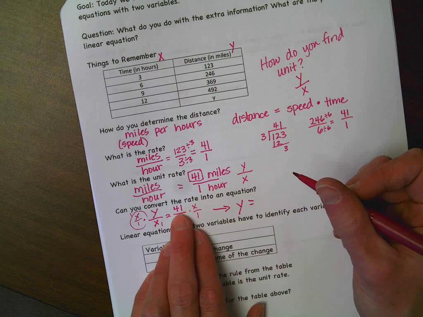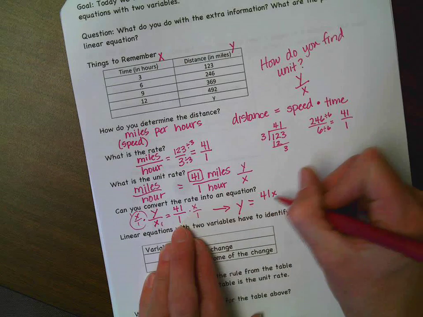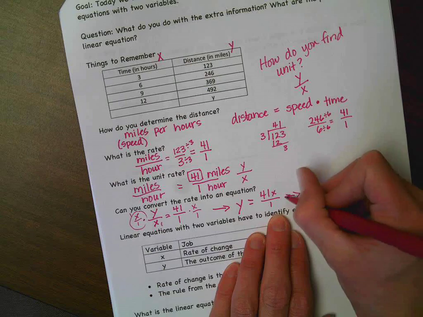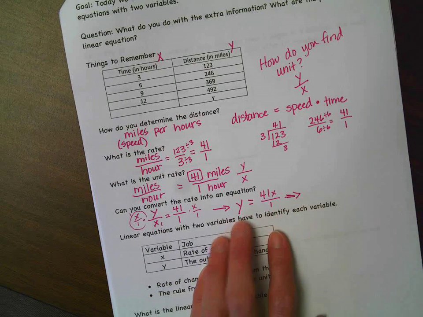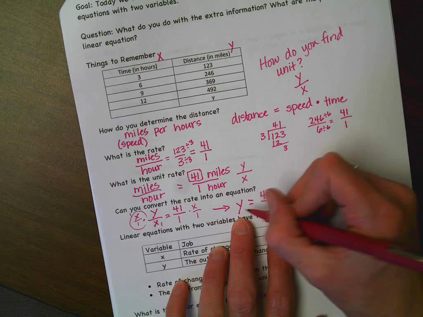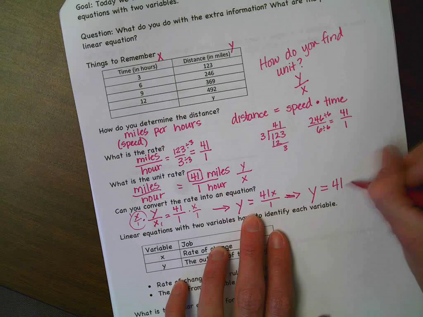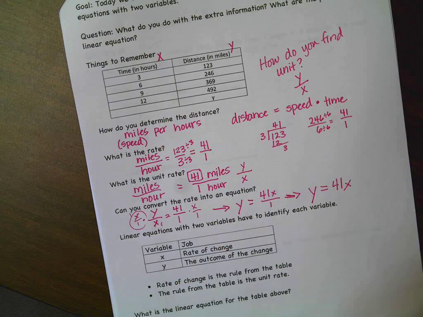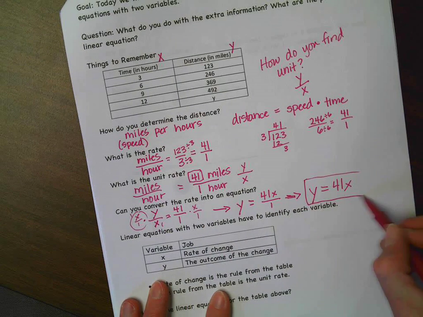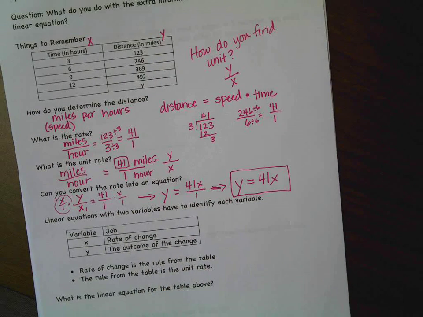Equals, what you do to one side, you have to do to the other. So now let's do this side. 41 times x is 41x divided by 1, right? And then my next question is, do we really have to divide or times everything by 1? Well, we can. So 1 times 1, that's good. What you do to one side, you have to do to the other. So 1 times y is y. So we're still left with y equals 41 times x. Okay, read this. Can you convert the rate into an equation? Did you just create an equation? Oh, you can't see, sorry.